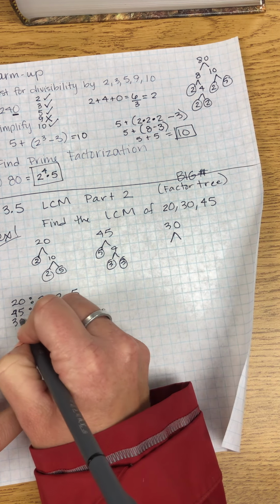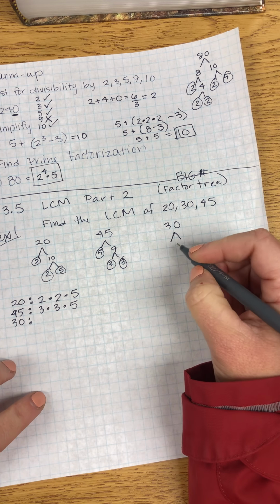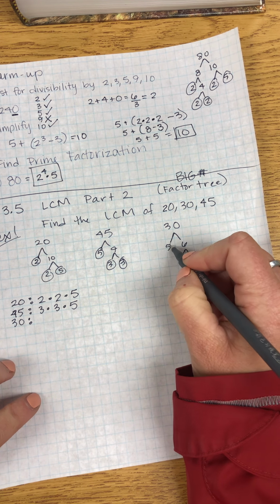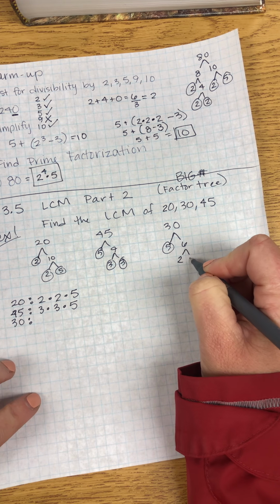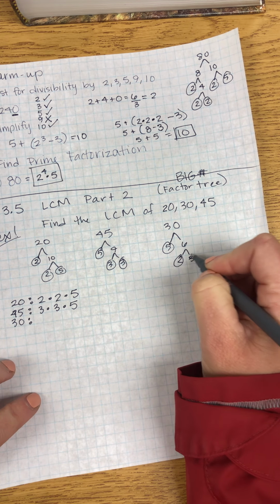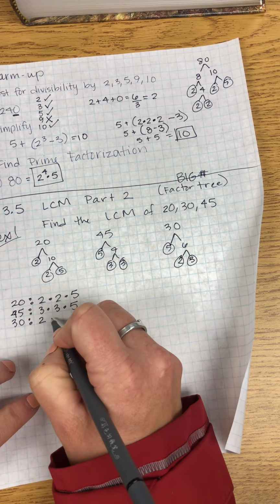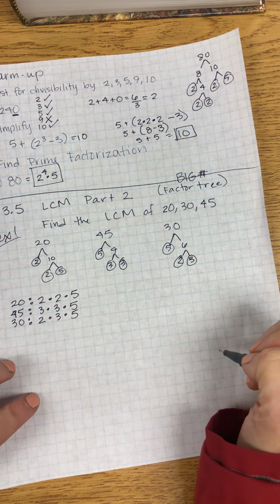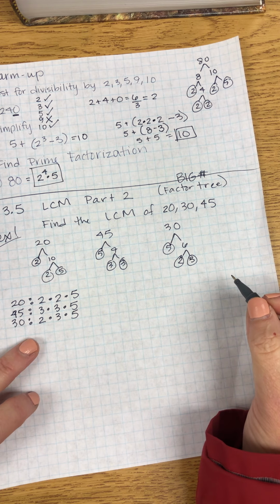And then my last one for 30. Any two numbers? 5 and 6. Are either of those prime? 5 is. So we circle that one, and then we factor down the 6, and we end up with a 2 and a 3. I did 10 and 3 and a 5. Did you still get 2, 3, and 5? Perfect.